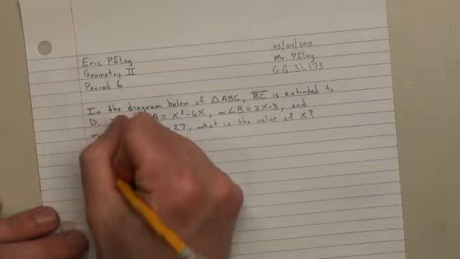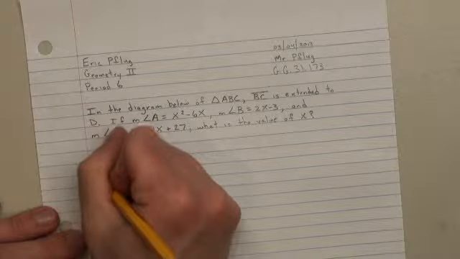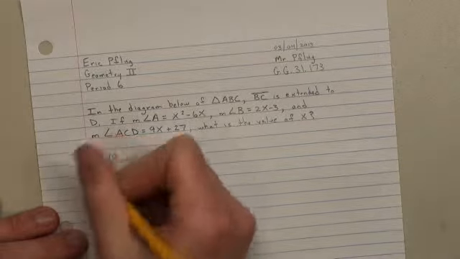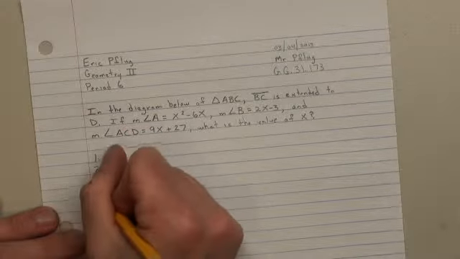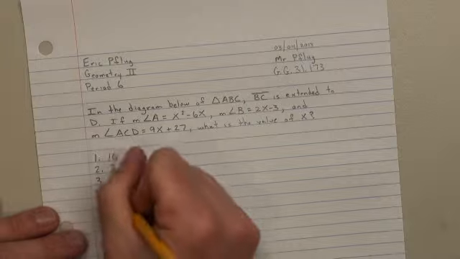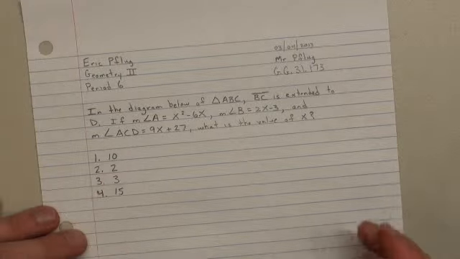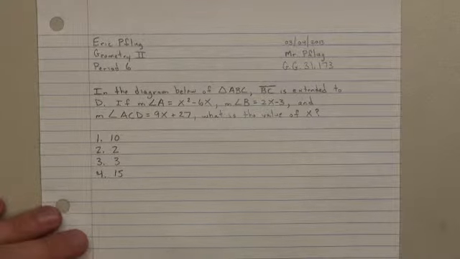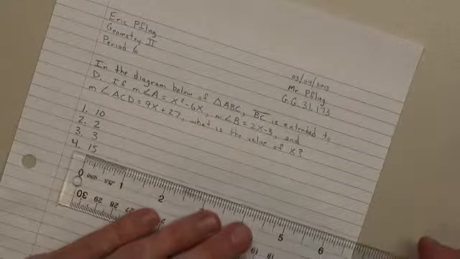Okay, then we have choice 1 is 10, choice 2 is 2, choice 3 is 3, and choice 4 is 15. Okay?